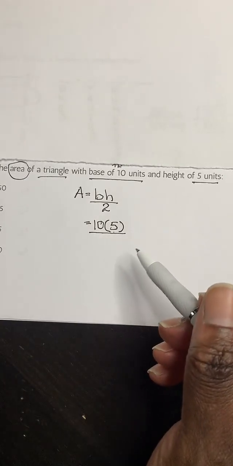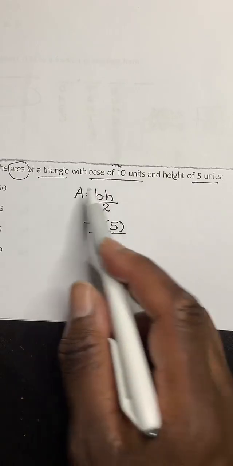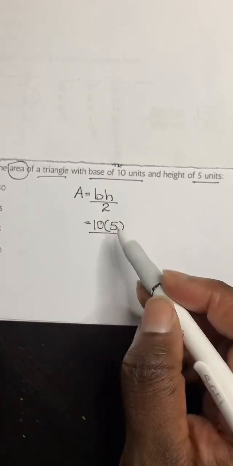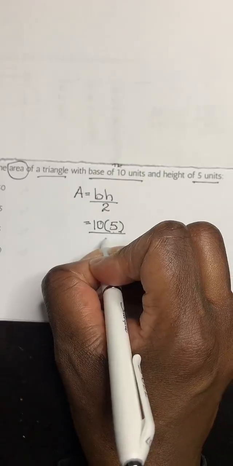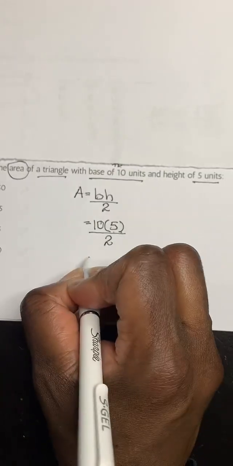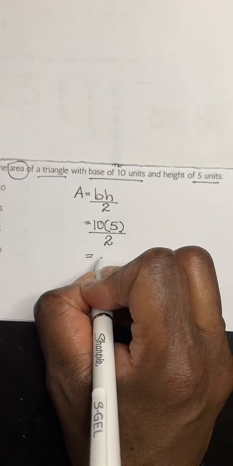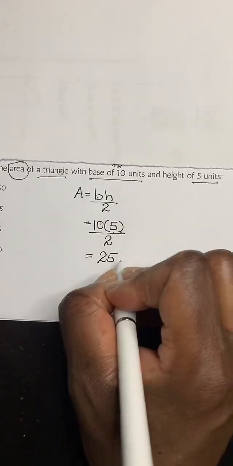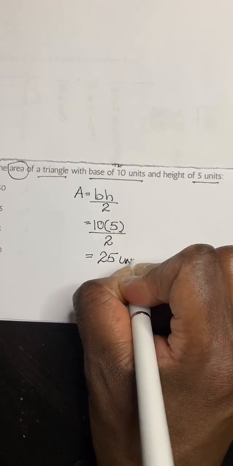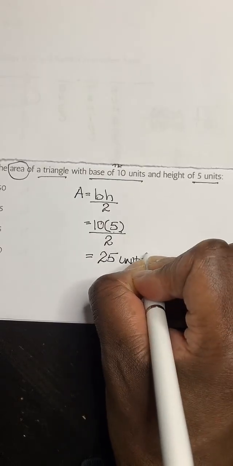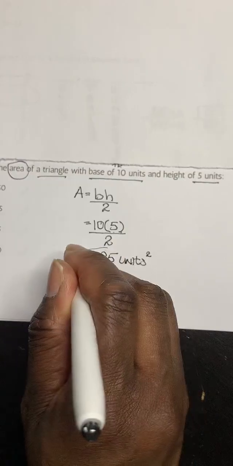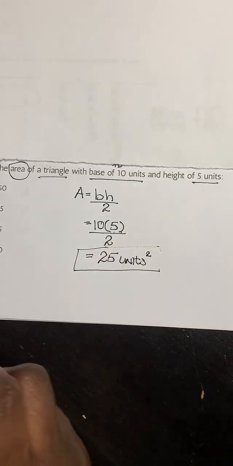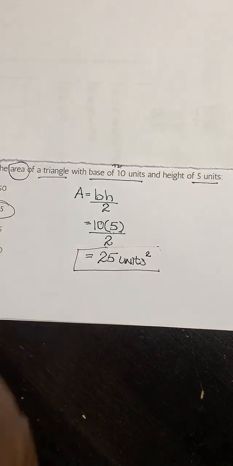If you just did 10 times 5, you didn't give me the area of a triangle. You gave me the area of a rectangle. But to go from here to a triangle, we need to divide by 2. So 50 divided by 2 gives us 25, and whatever the units are, they're squared units. So our answer in this case is actually B.